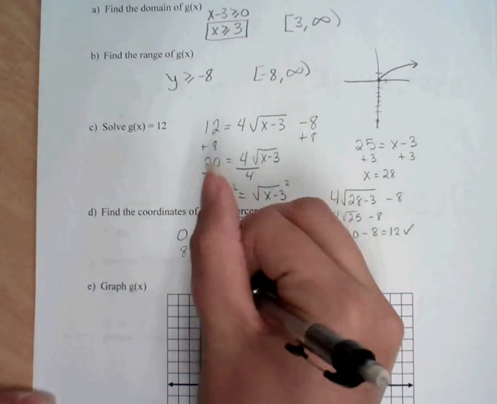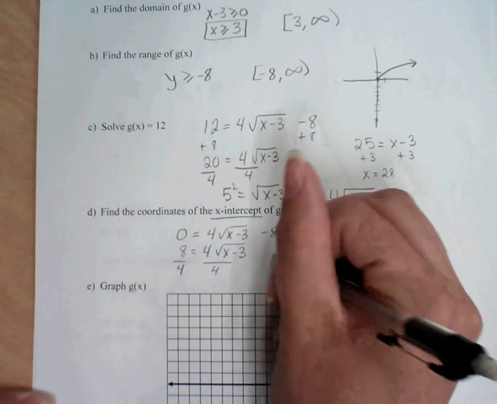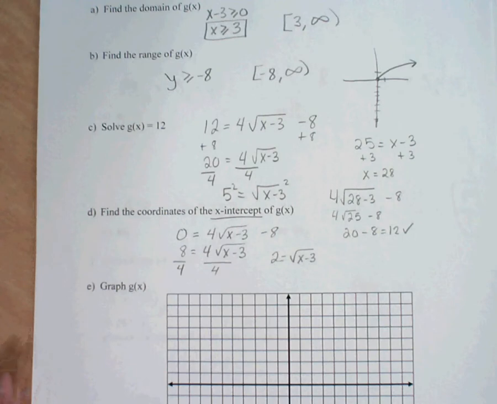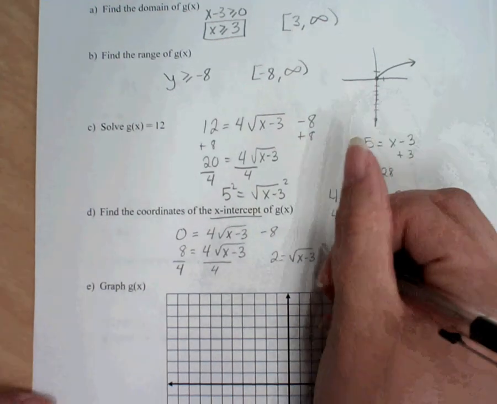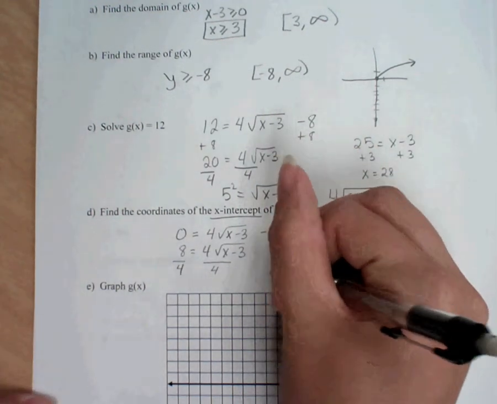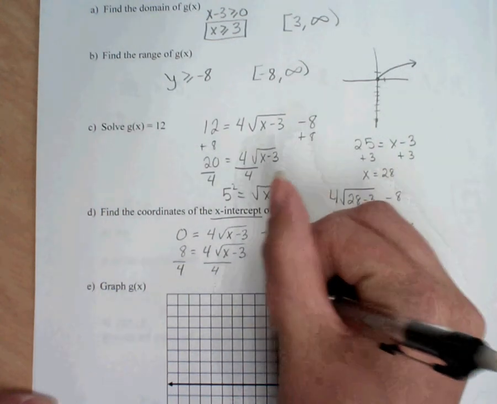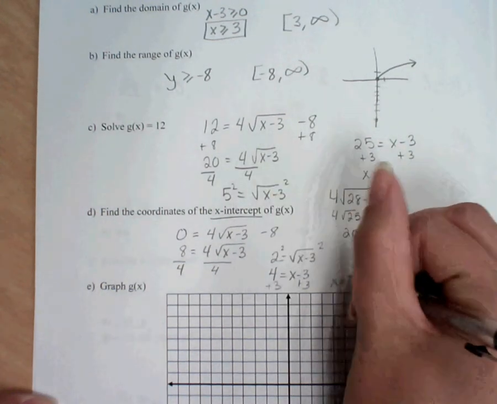Divide both sides by 4. 2 is equal to the square root of x minus 3. Now I have my radical by itself, so I'm going to square both sides. That gives me 4 is equal to x minus 3. Add 3 to both sides. x is equal to 7.